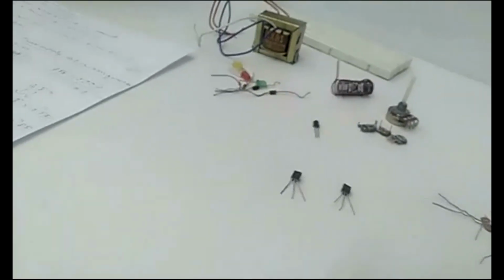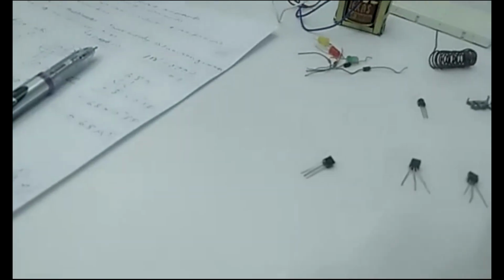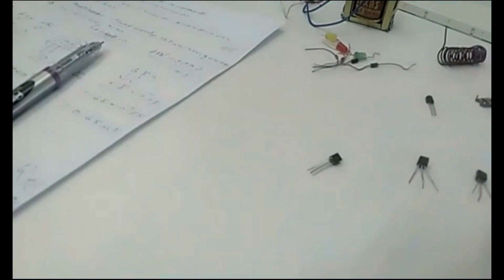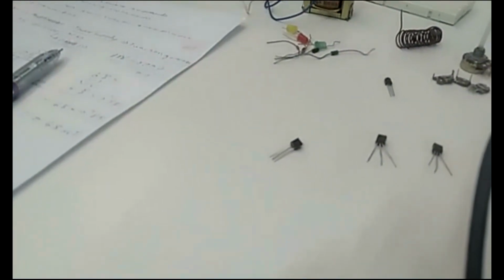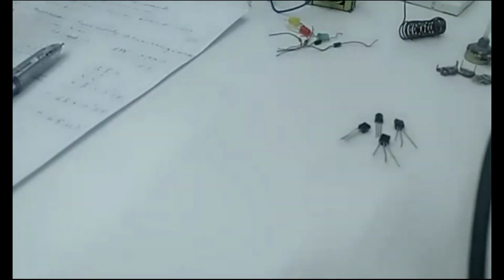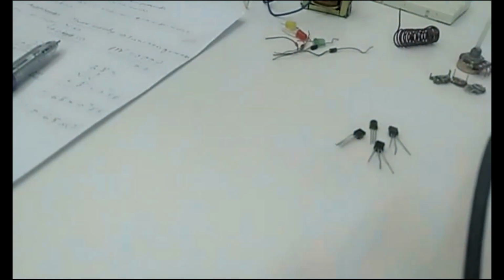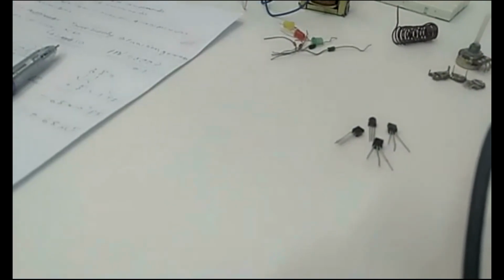We also have different transistors. I think this one is the 558 transistor. This is basically a PNP transistor. In this case, the numbering is the same as the 548, or you can say 2N3904. So this is a little bit about the transistors that we have in our lab. This is all about the transistors.